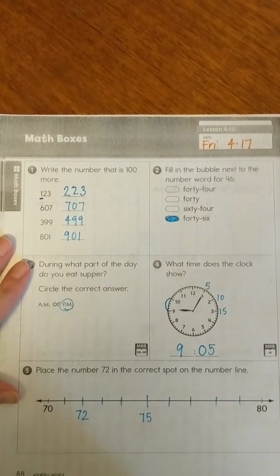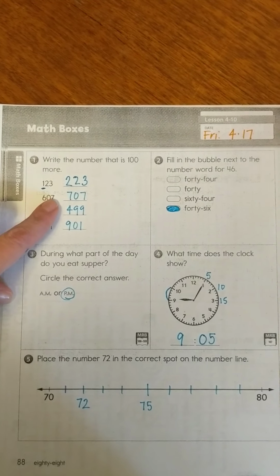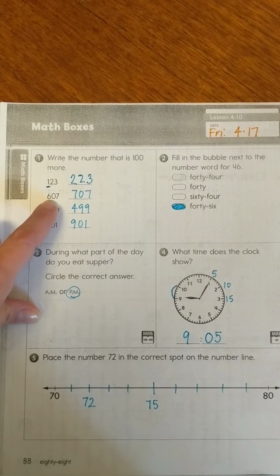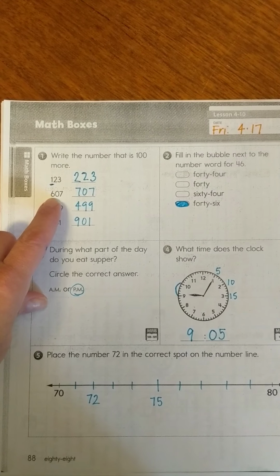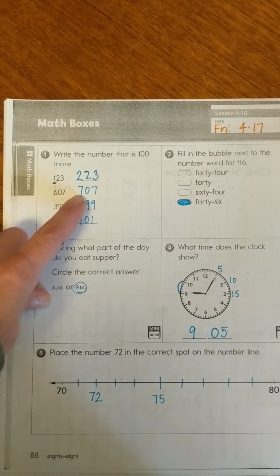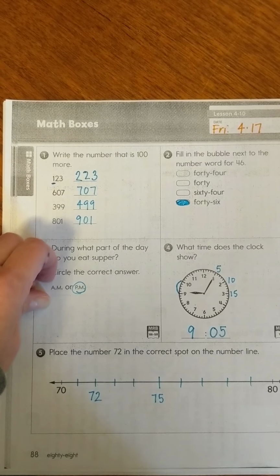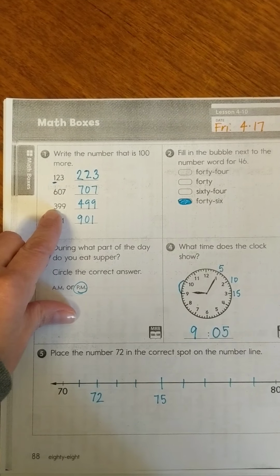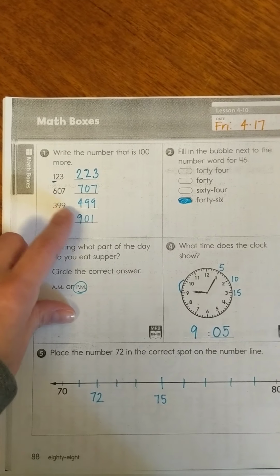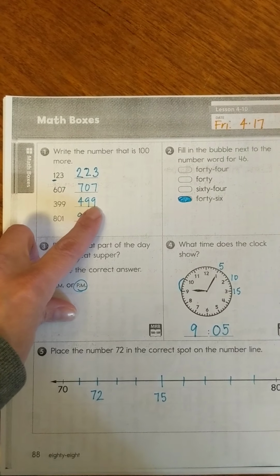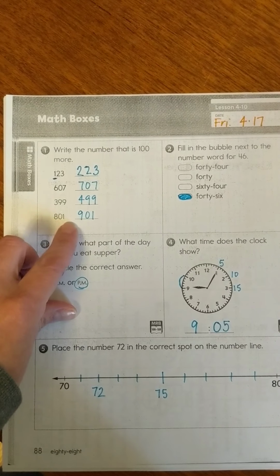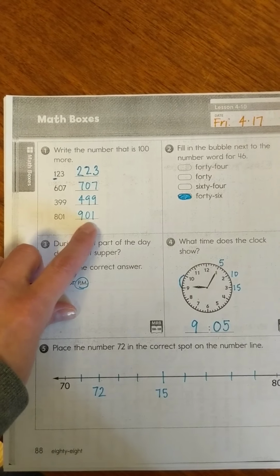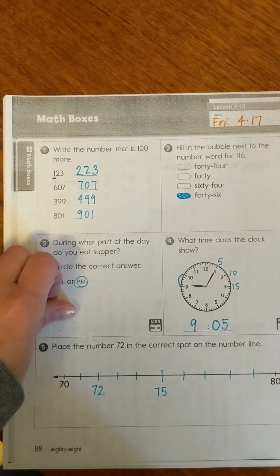Okay, so let's go ahead and go over the rest of those answers. We're adding 100 to each of these numbers. So when I had 607, if I add 1 more in my hundreds place, that is going to give me 707. My tens and my ones don't change. I had 399. I need to make my hundreds place go up by 1 to a 4, and my 99 stays the same. 499. Then 801: my hundreds place goes up by 1 to 9, and my 01 stays the same.